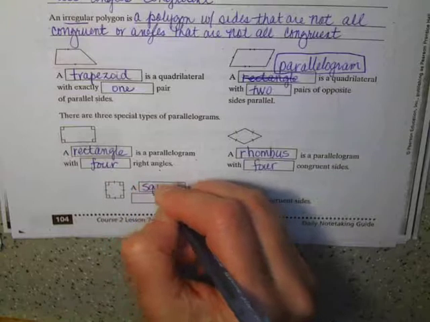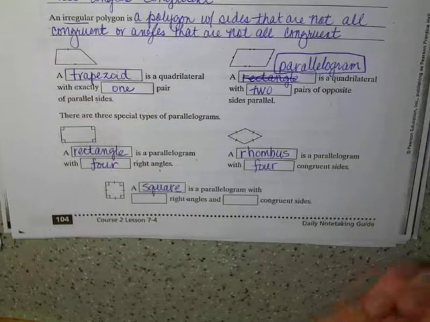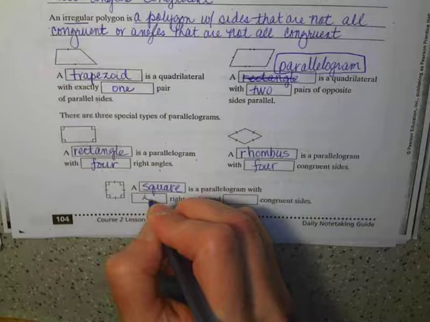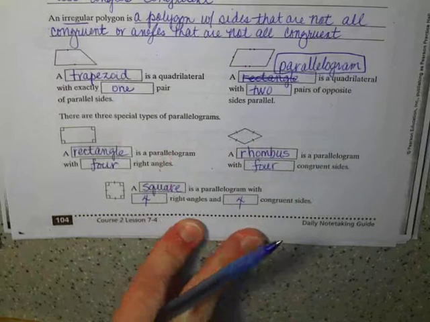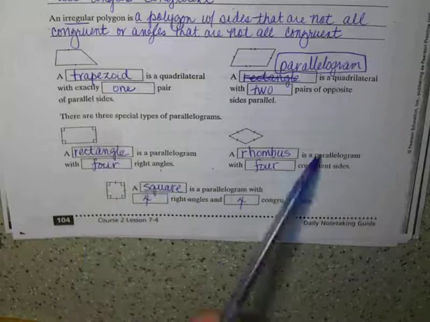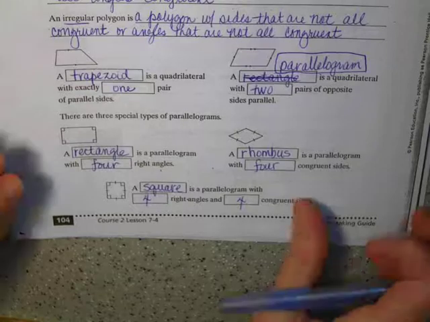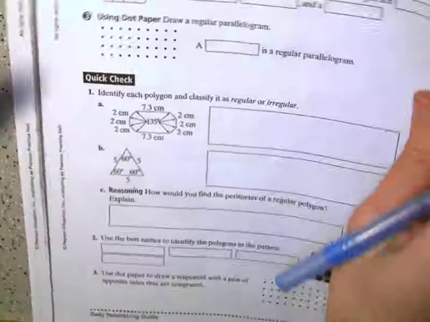And finally, our square is a parallelogram with four right angles and four congruent sides. So it takes the traits of each of these and puts them together. The four right angles from the rectangle, the four congruent sides from the rhombus. All right. That takes care of our definitions.